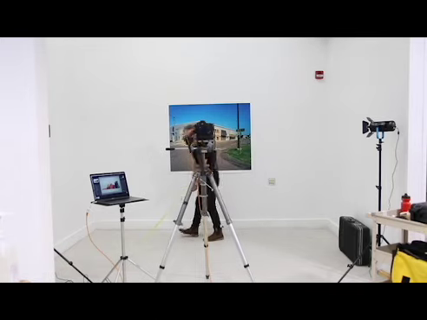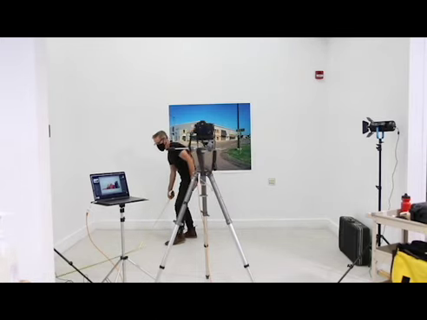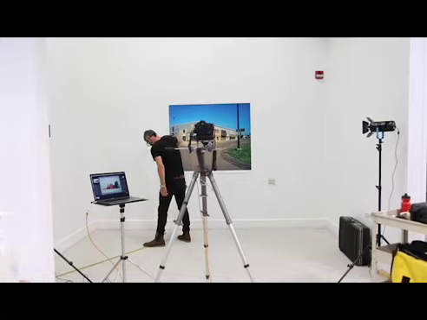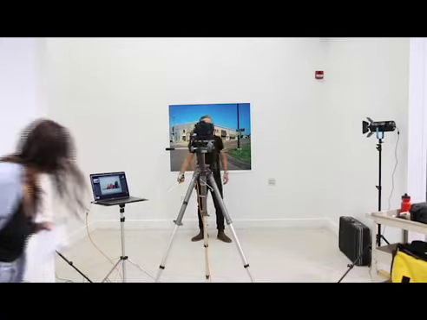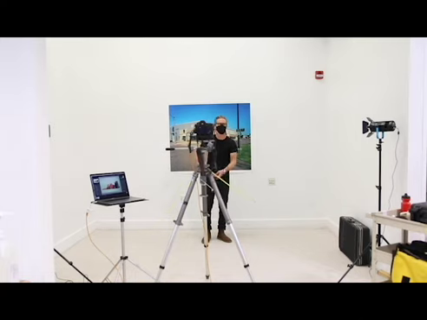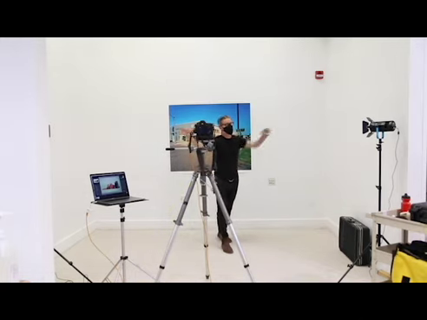So 108 inches is as close as I can get. Look at that! 108. With the light, I can get further away if the room allows it, but I can't get any closer. Can't get any closer than twice the width. And that's a forever kind of rule.